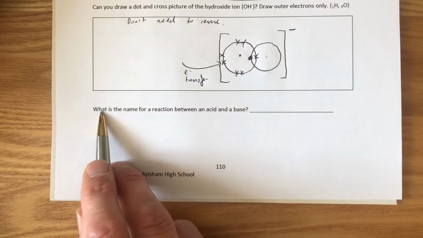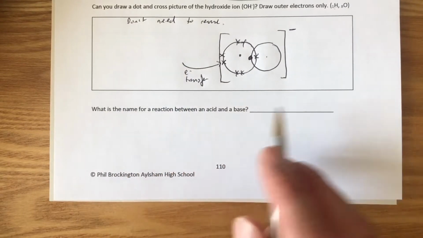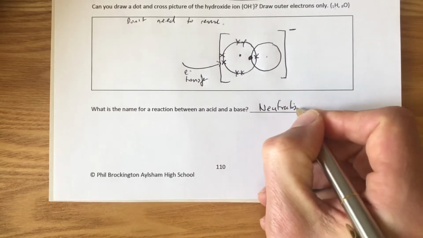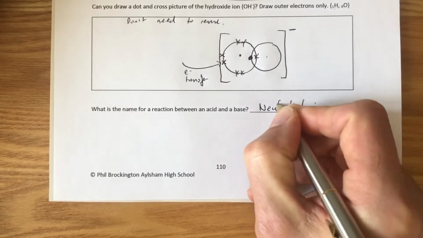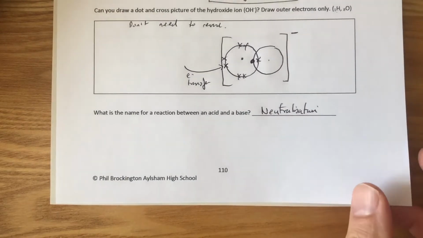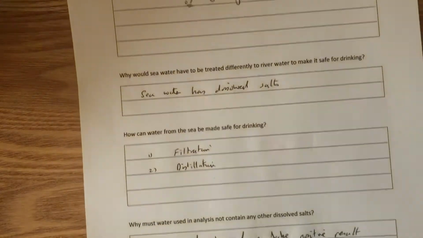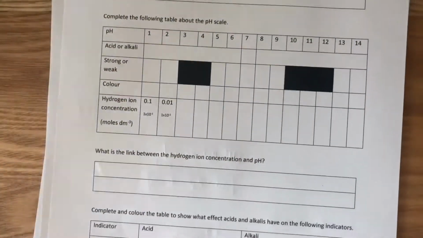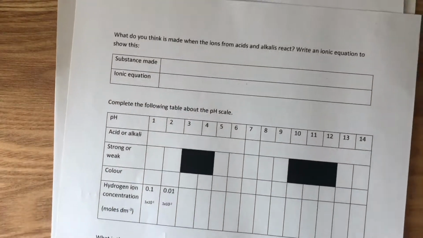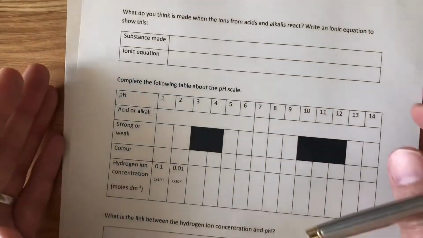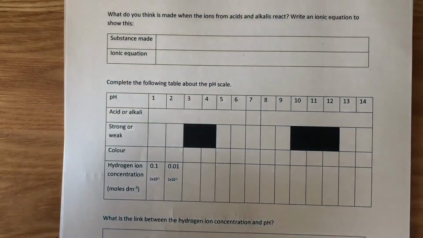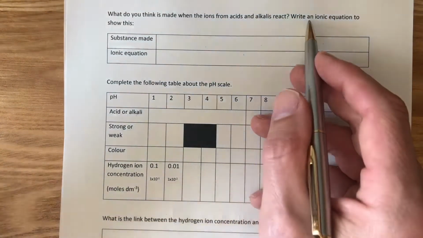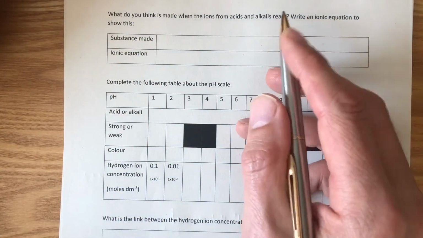This, however, is essential. What is the name of the reaction between an acid and a base? The answer is neutralization. Acids neutralize bases, and an alkali is a type of base. Okay, so next page. What do you think is made when the ions from acids and alkalis react? Write an ionic equation to show this.